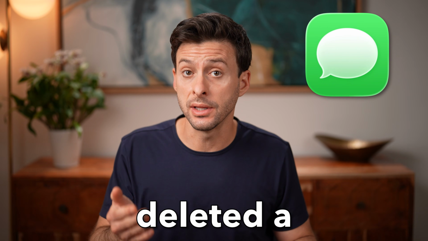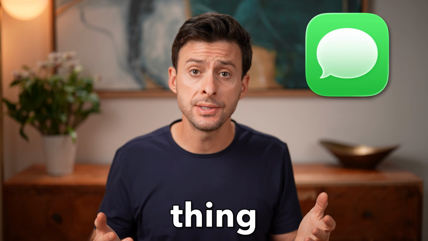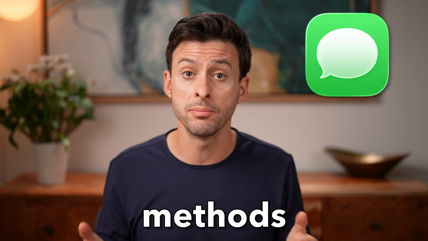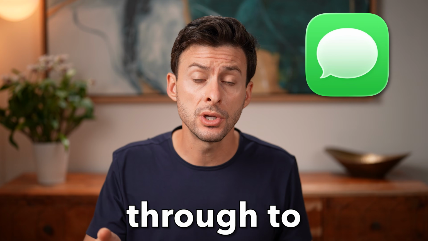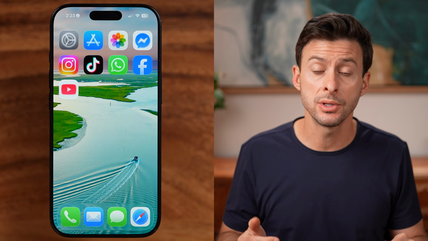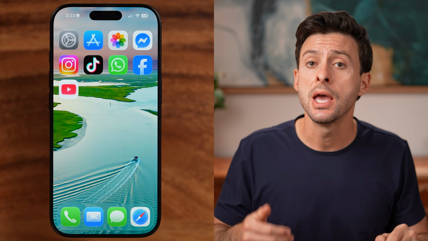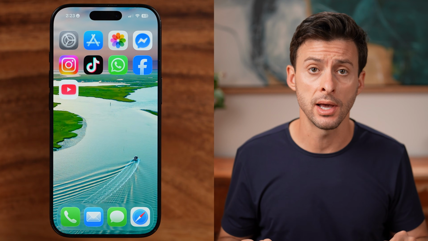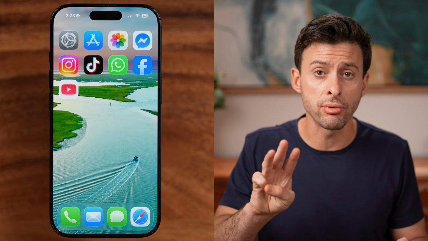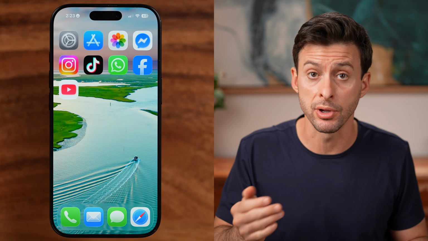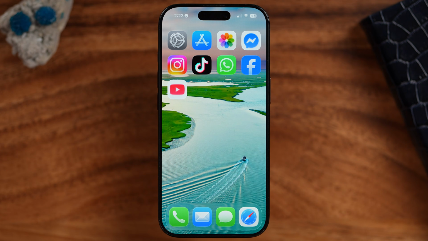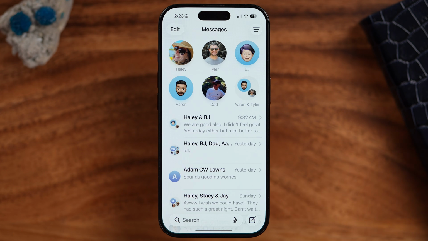If you accidentally deleted a conversation, the nice thing is that there are several different methods that you can go through to recover that message, to be able to see all of those conversations and just continue where you left off. I'm going to show you all three of those options to be able to recover them. The first option and the easiest one is to just open up the Messages app on your iPhone.